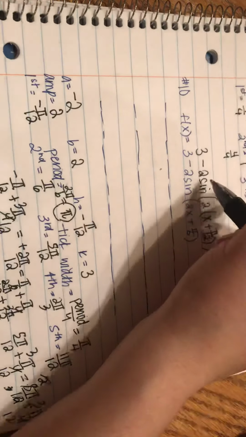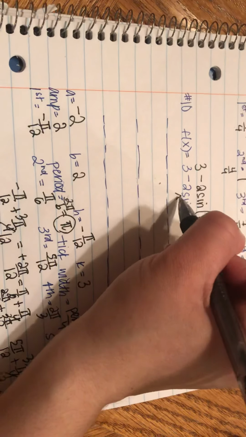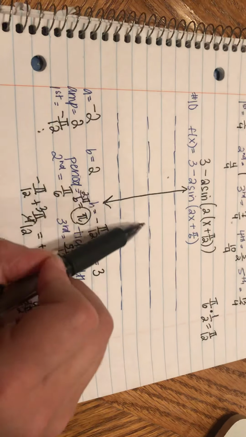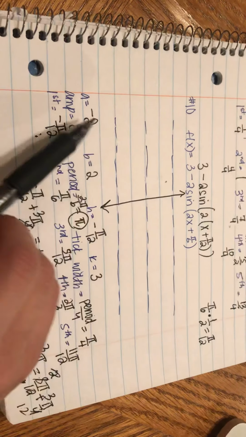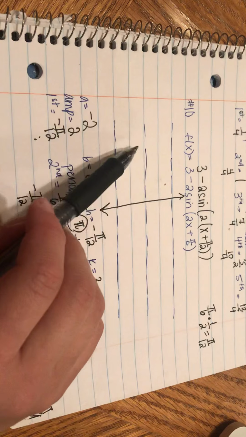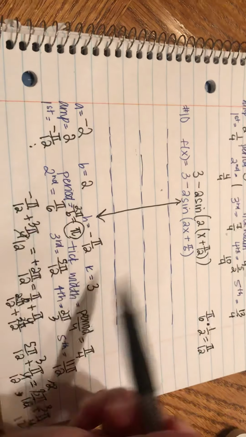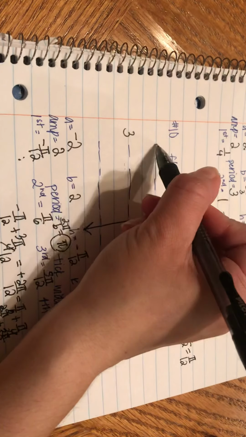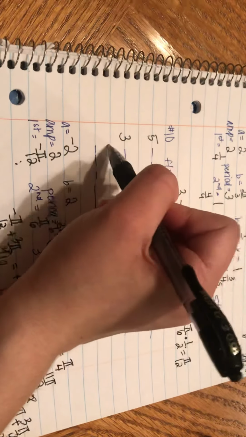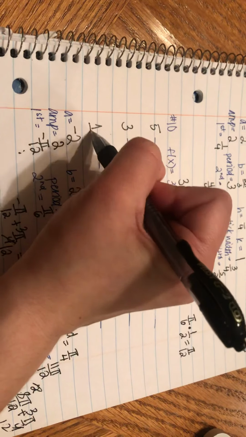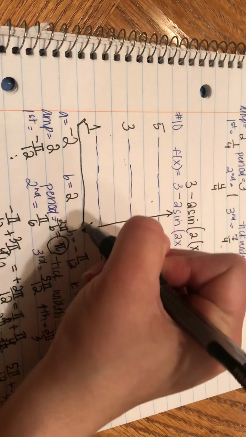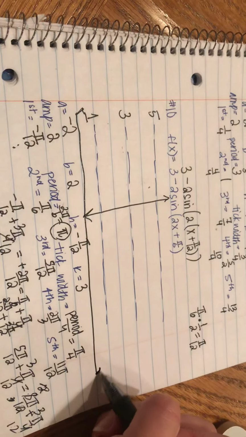And let's go ahead and put them on the graph. Now I want to put my y-axis a little bit more centered, because I see I have a negative, so I'm going to start on the left side of the y-axis. Don't forget the middle is the k value, the sinusoidal axis, which is 3. And my amplitude is 2. So I'm going to go up 2, which is 5, and down 2, which is 1. Which means my x-axis is going to be right here. There's my x-axis.